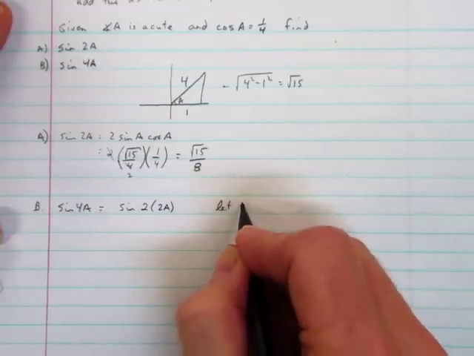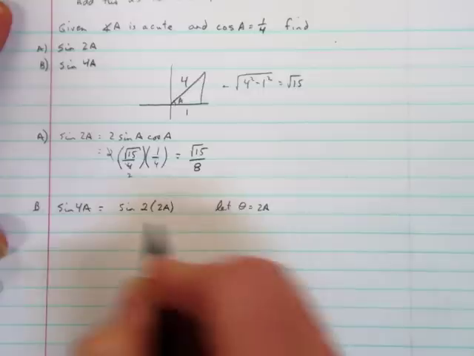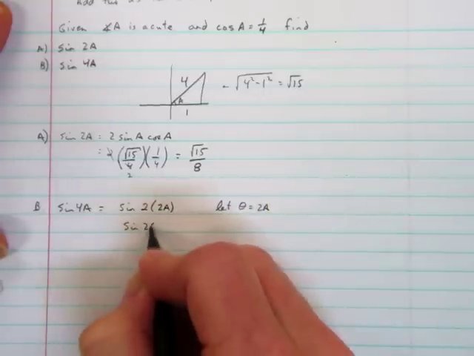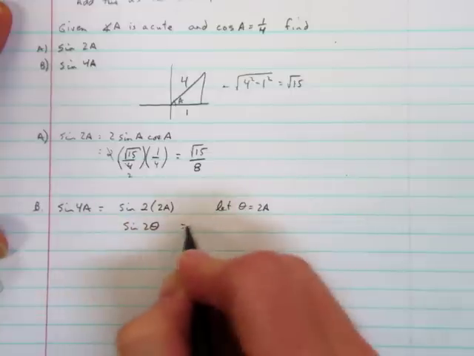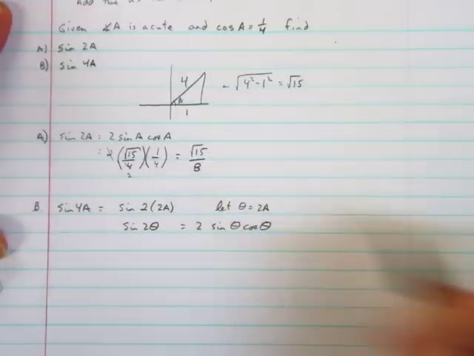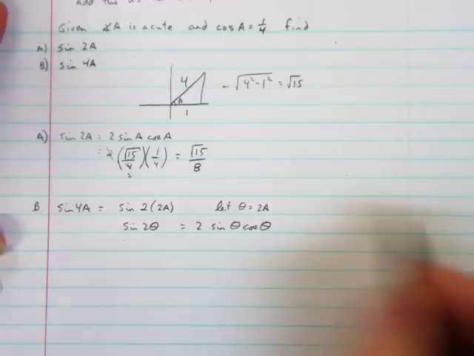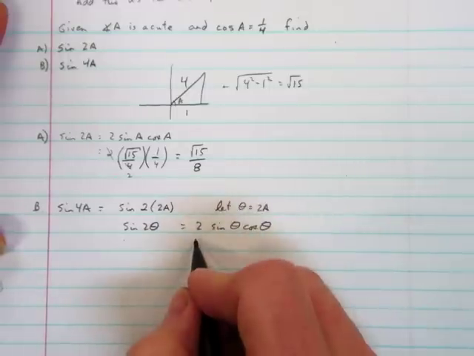If I said let theta equal 2A, then this would end up being sine of 2 theta, which equals 2 sine theta cosine theta. Now we can say, well, what is theta? Theta is 2A.